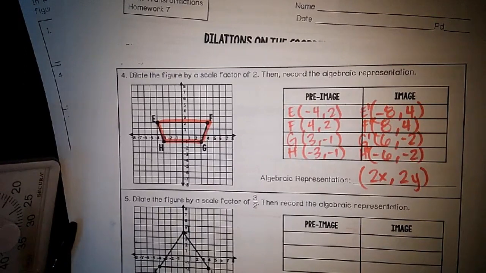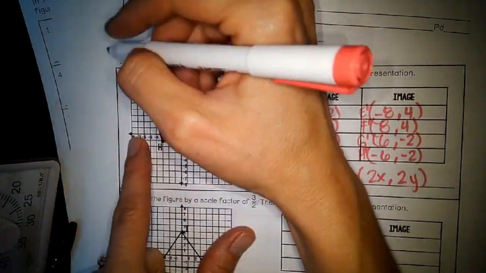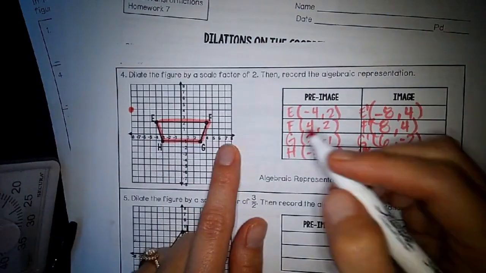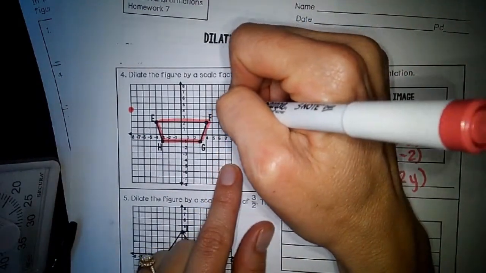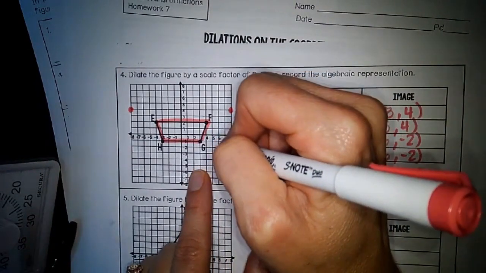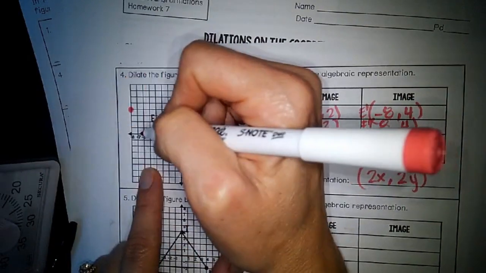So that means we're going to be at negative 8, comma 4. Here's our E. Then 8, comma 4. Here's our F. Then we have our G, which is 6, negative 2. And our H, which is negative 6, negative 2. So our new shape will look something like this.